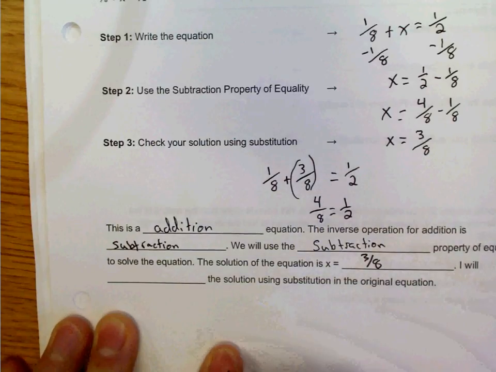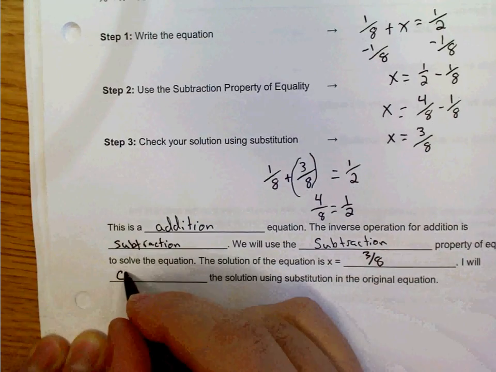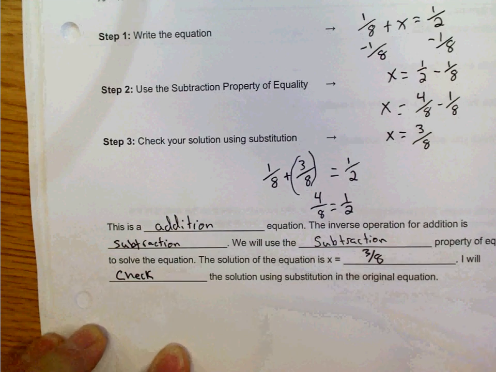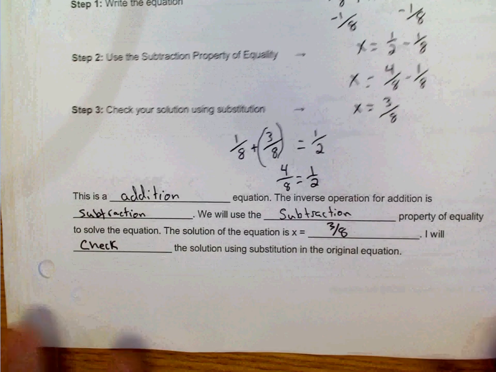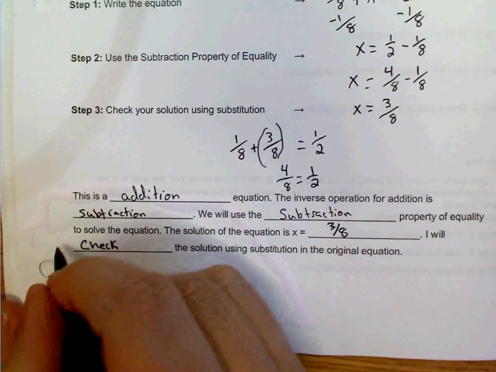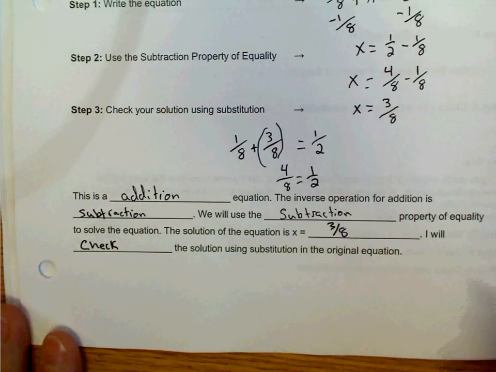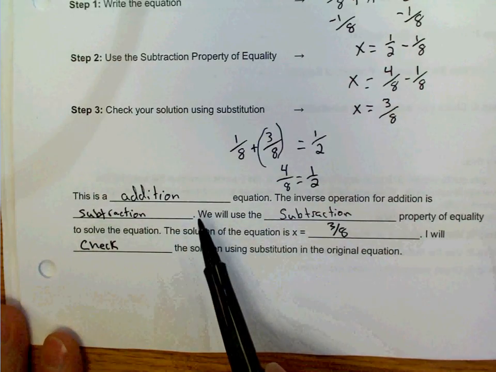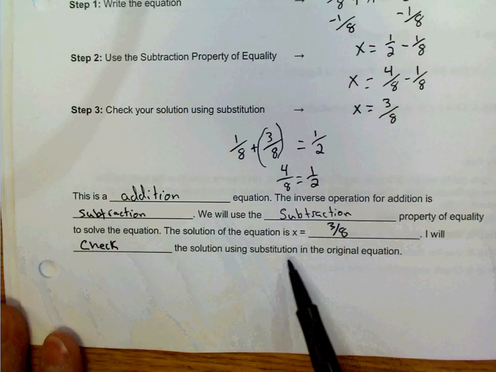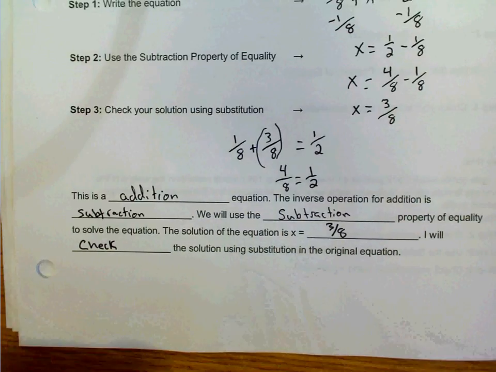I will check the solution using substitution. So when we go through and talk about justifying and explaining your answer, this is explaining your answer. So we're using these vocabulary terms in order to justify and explain what we did. Okay?